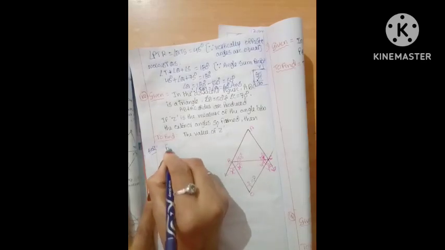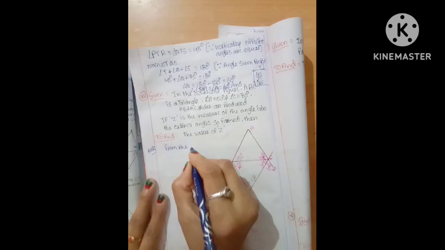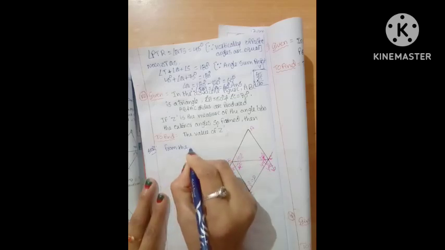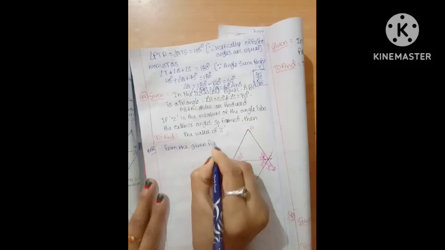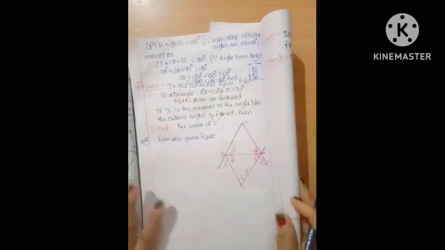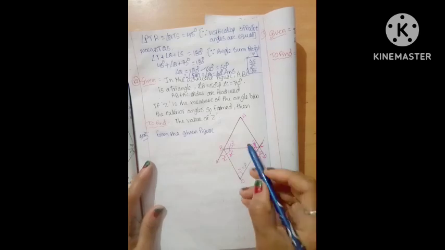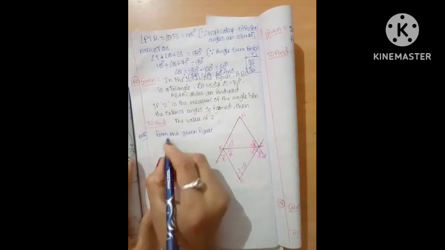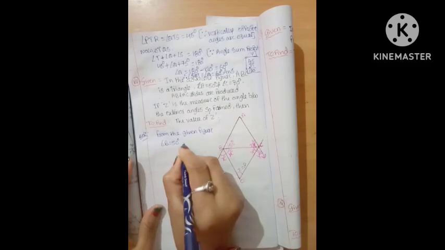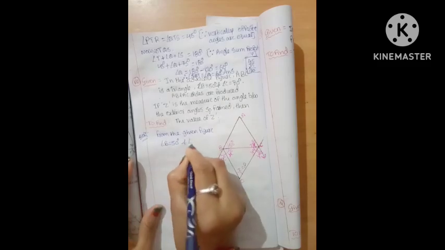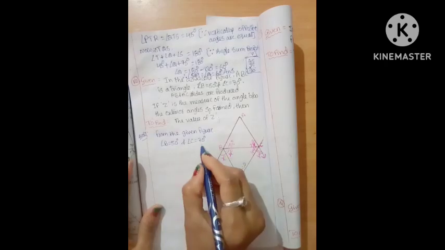From the given figure, look at this figure carefully. What angles are given? Angle B is equal to 50 degrees and angle C is 70 degrees. How to calculate the Z angle?